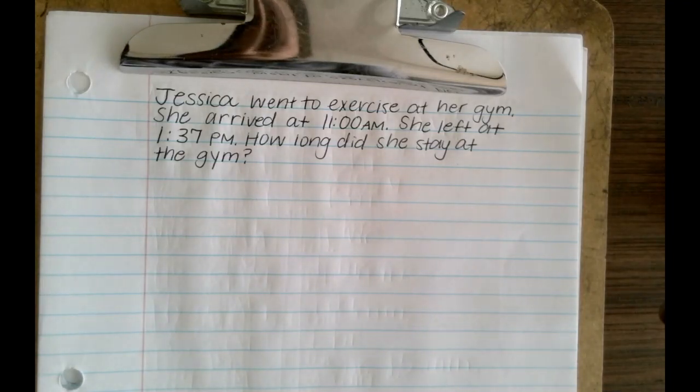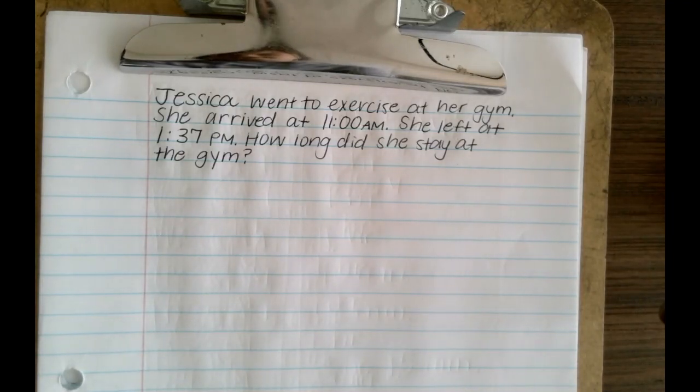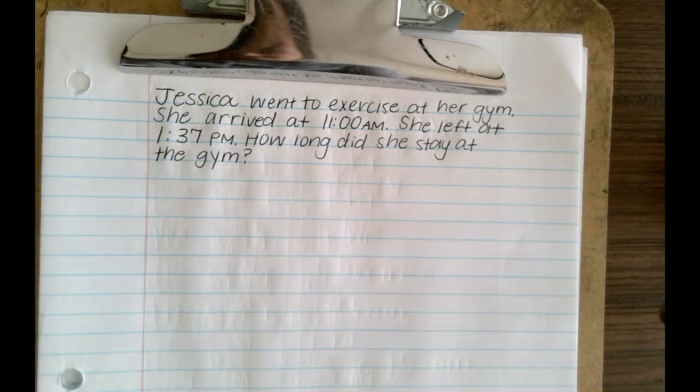Jessica went to exercise at her gym. She arrived at 11 o'clock a.m. She left at 1:37 p.m. How long did she stay at the gym?